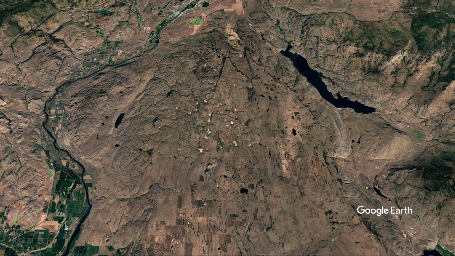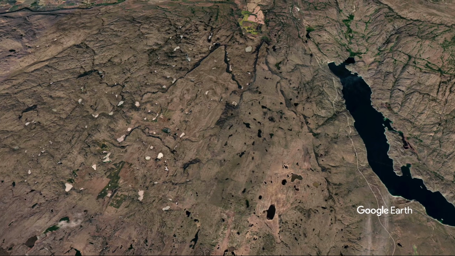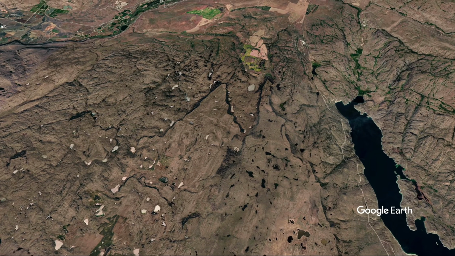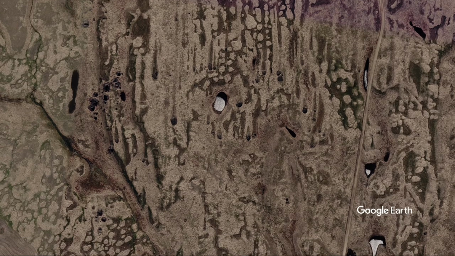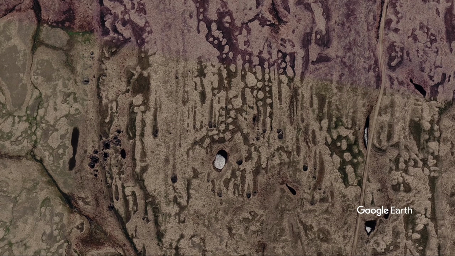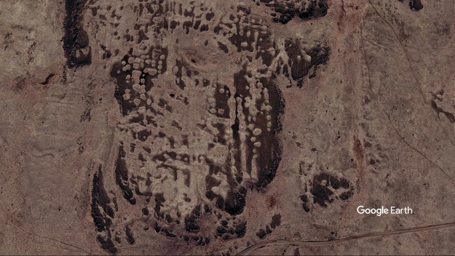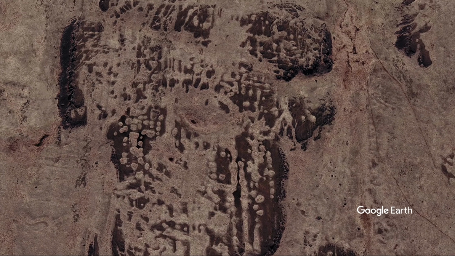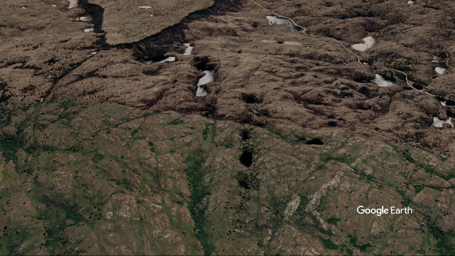This landscape is also scoured up into a scabland. We find the same features. There are mounds on the rounded hills. There are lines of mounds with drumlins next to them. Furrows also in the same orientation.